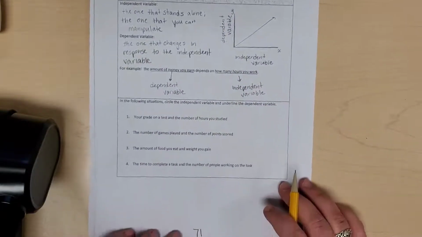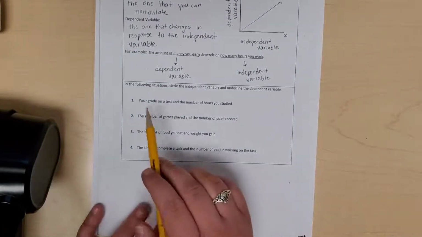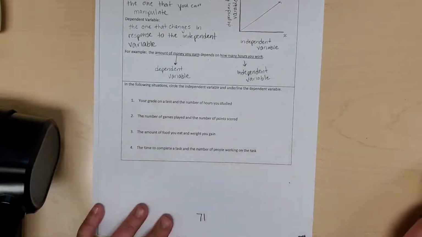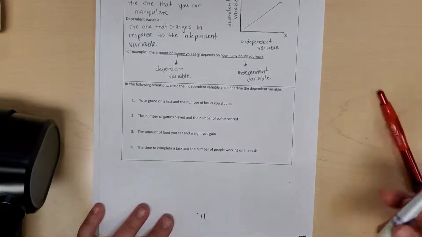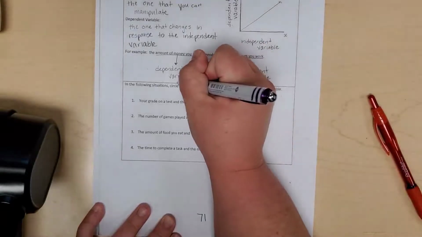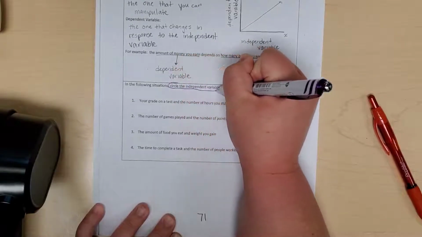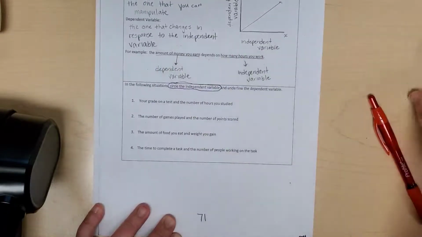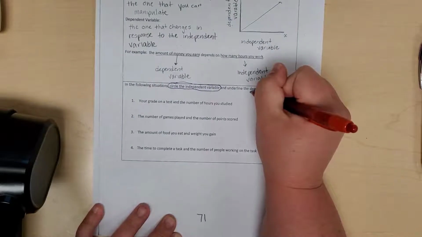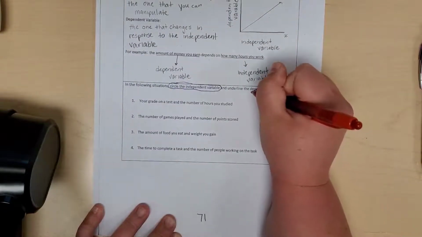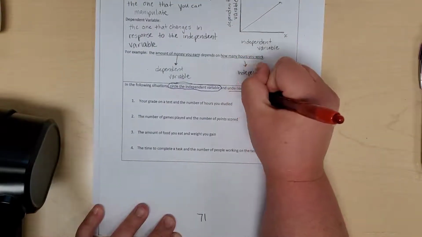All right, so now we have a few more examples down here at the bottom. It says in the following situations, circle the independent variable and underline the dependent. So I am going to do independent in purple and dependent in red. I guess I should underline this part too.